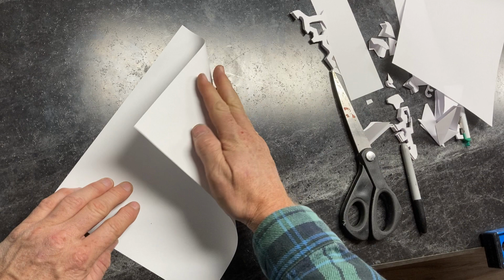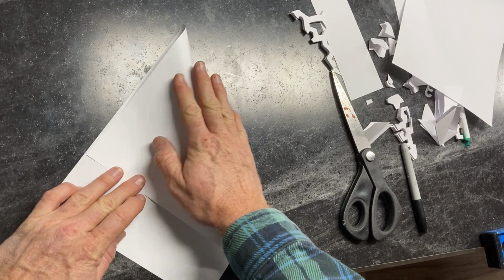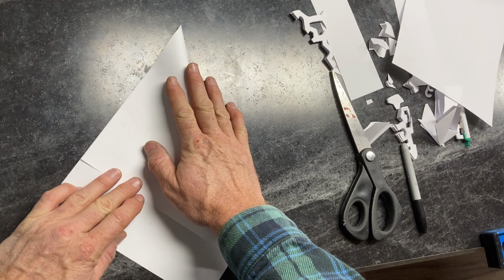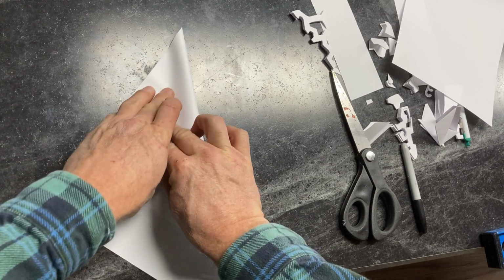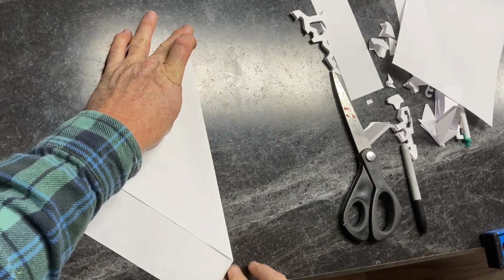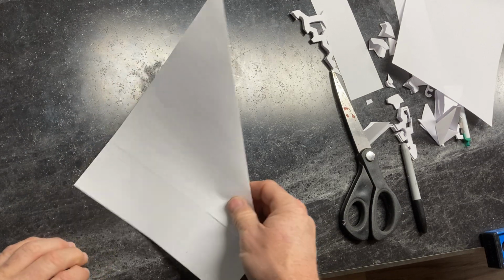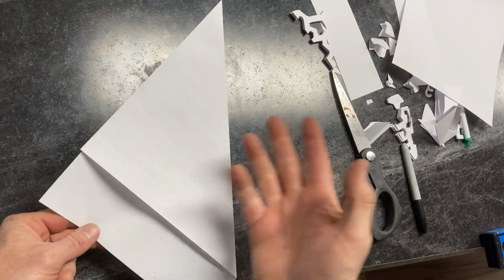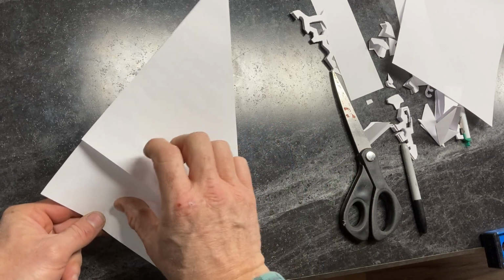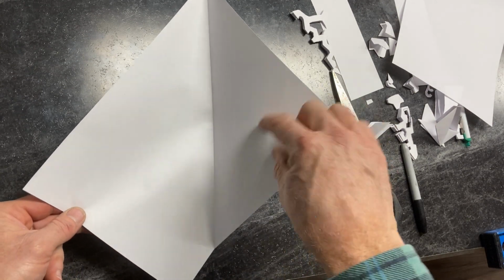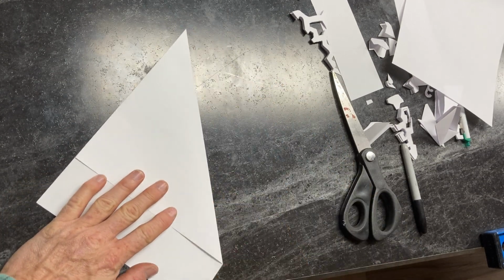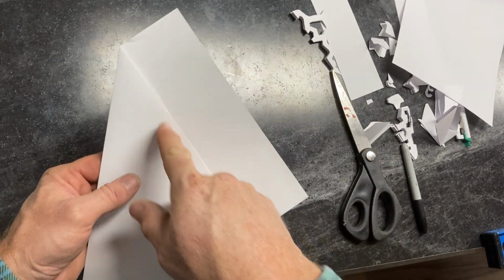Some of you have done this before, making a sailboat or a hat or something like that. So I'm going to line up both edges real good, and then I'm going to just fold it like that. Okay? So now that looks like a triangle to me, but when we open it up, it's going to define a square.